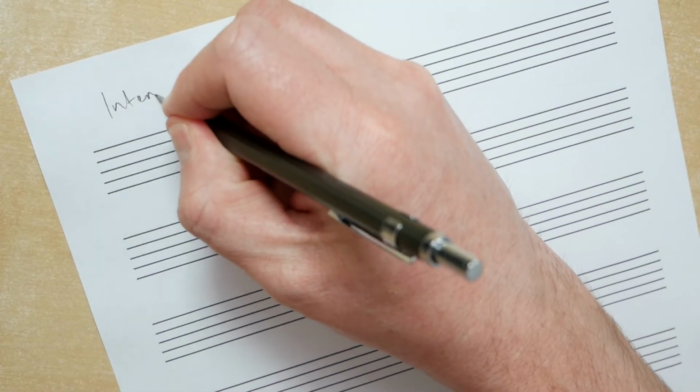So today I wanted to do a lesson on intervals, and the accompanying PDF to this video also talks about basic tonic triads. So yeah, intervals, they're just the distances between two notes in music, and they can be counted just using numbers or are worked out using the lines and spaces.